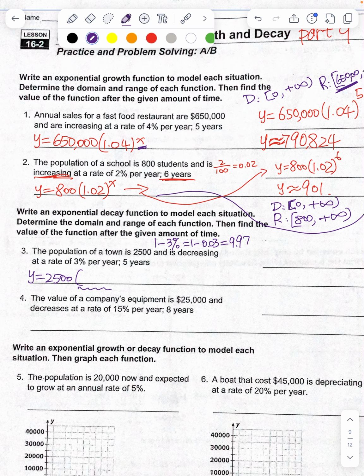0.97. I believe it's 0.97, right? 1 minus 0.03. Oh, I made a mistake. It's going to be 0.97. So when the function is decay, the ratio is less than 1.